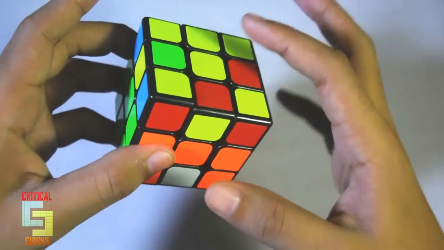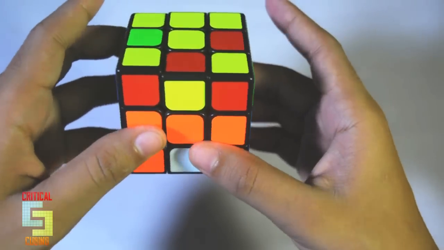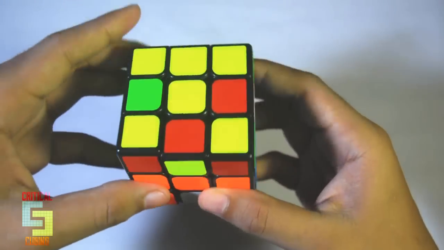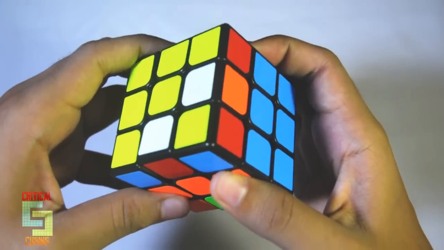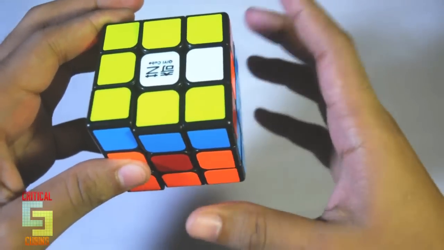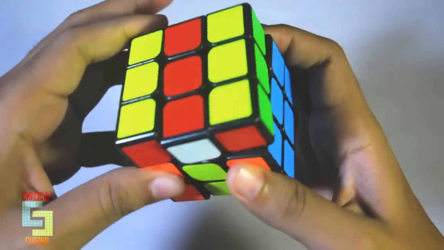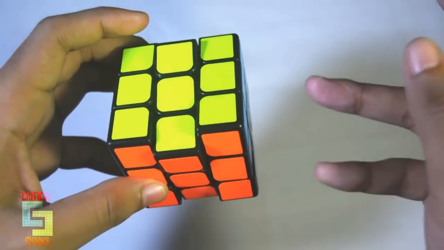And here is another arrow case. In this case, I know that this will come in here and this is green, so I have U prime for AUF. So because I knew I had to do a U prime for AUF, I can just instantly do the U prime and have a pauseless LSE.